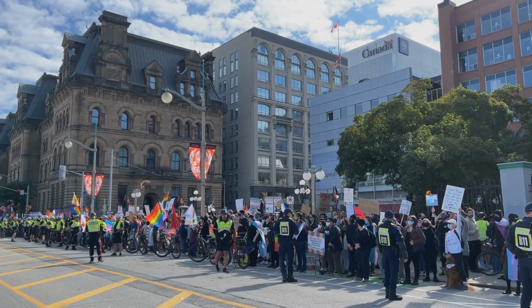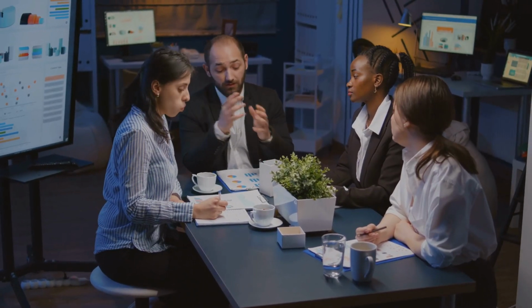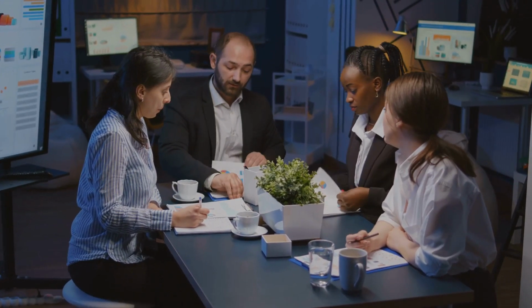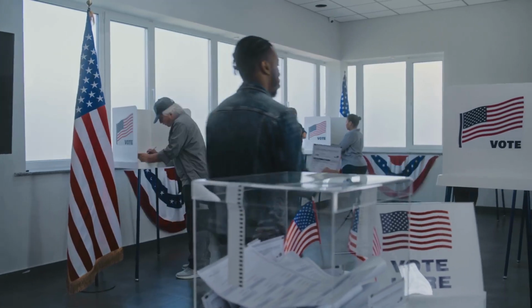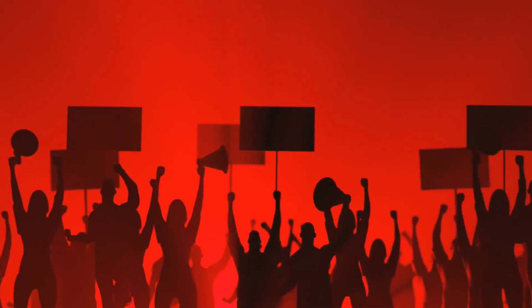Finally, let's discuss the positive and negative effects of interest groups on policy outcomes. On the positive side, they represent diverse interests in a democracy, provide expertise and research to policymakers, and encourage civic participation and political engagement. However, there are negative effects too.